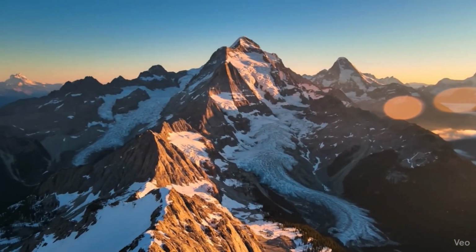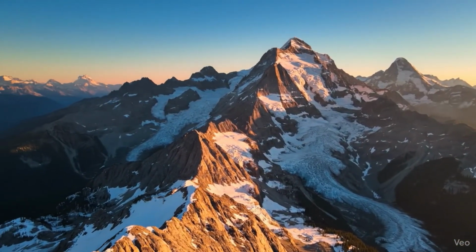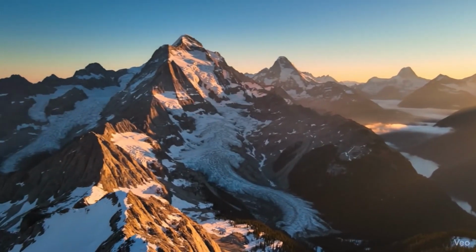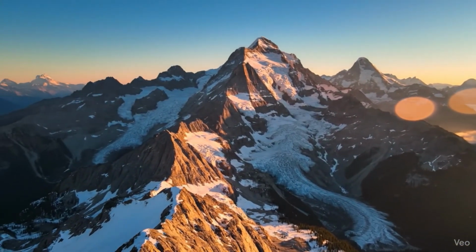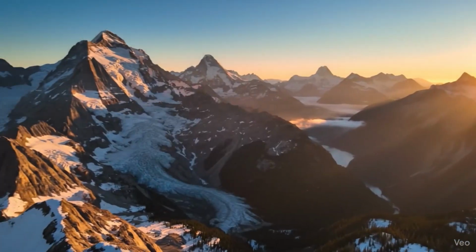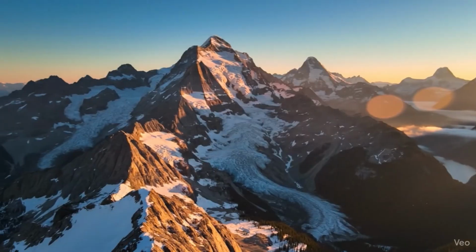They can stand on a ledge barely wider than a hand and rest there, looking out over the vast valleys below. They are comfortable on the edge because they trust their connection to the mountain. They show us that we can find stability even in steep places if we move with care and attention.